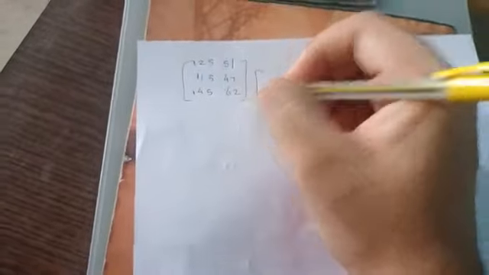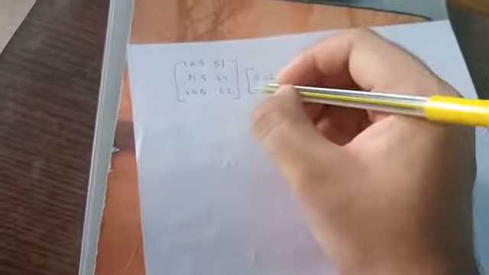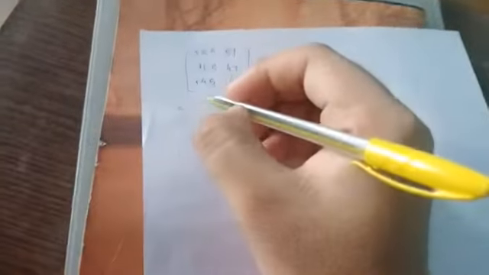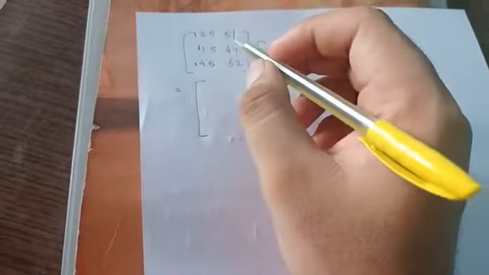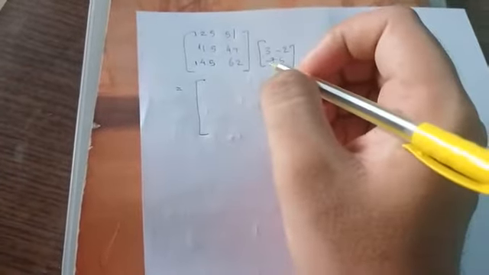So this is the required transmission matrix, and S inverse, as we have found above, is [3 -2; -7 5]. So by using matrix multiplication, the first entry of the product will be 125 into 3 minus 51 into 7.